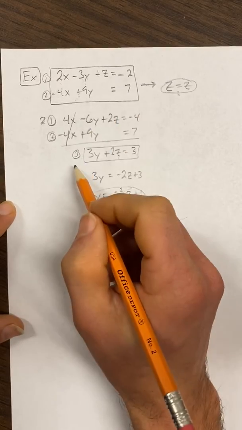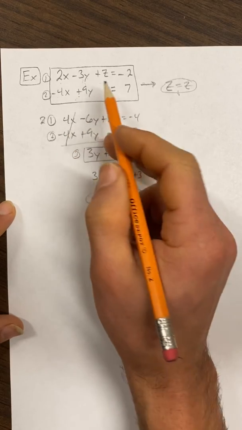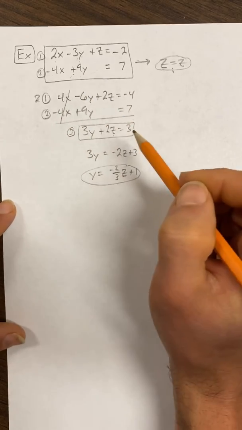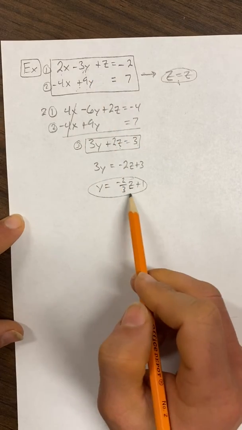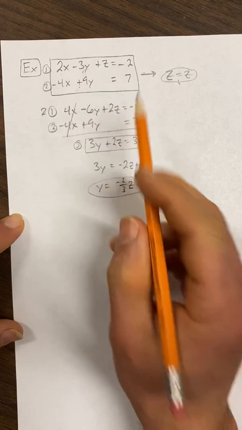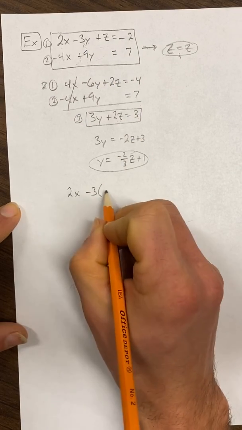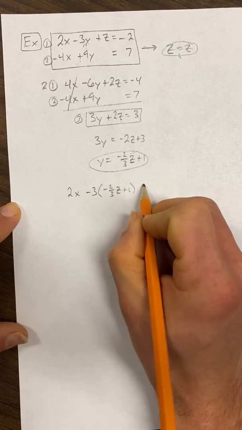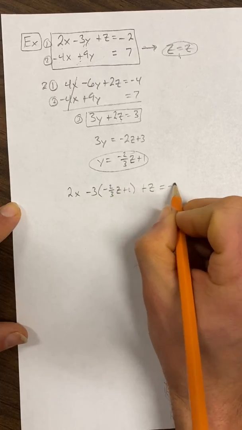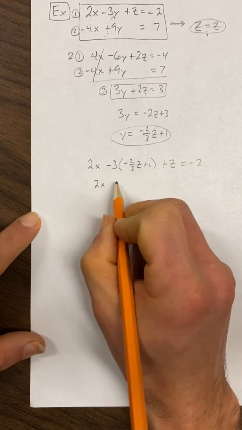So go back to one of the original equations. You can pick the top one. You can pick this one. I might pick this one because there's no z there, but it's not going to make a difference. So since the y number is smaller here and I'm going to have to plug fractions in, maybe I decide to pick the top one. Like I said, it doesn't make a difference. I have 2x minus 3 times y, which is negative 2/3 z plus 1, plus z, which is z, equals negative 2. And now distributing, again, careful with the double negatives like always.